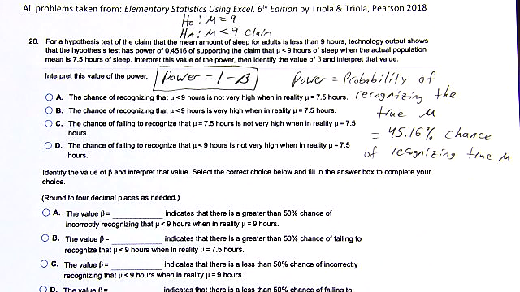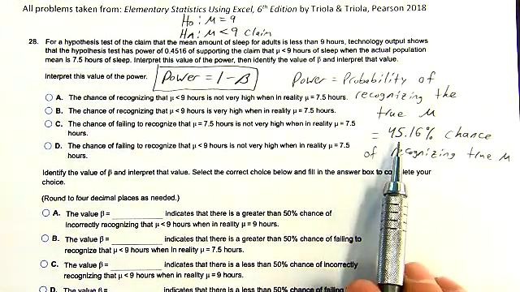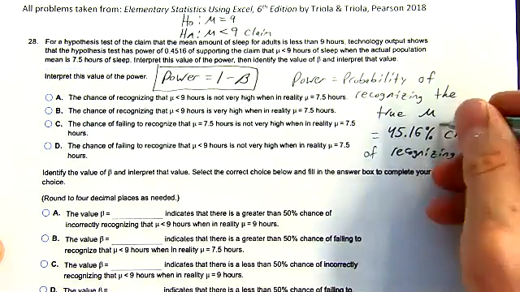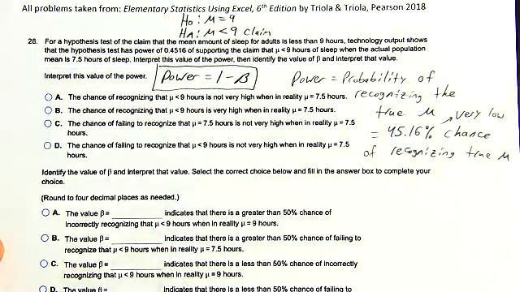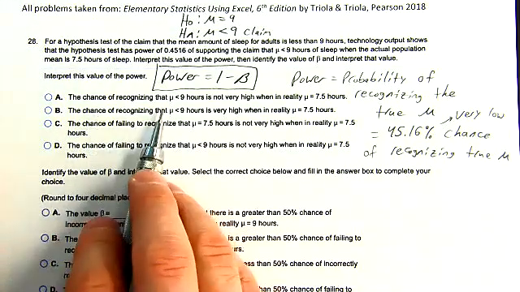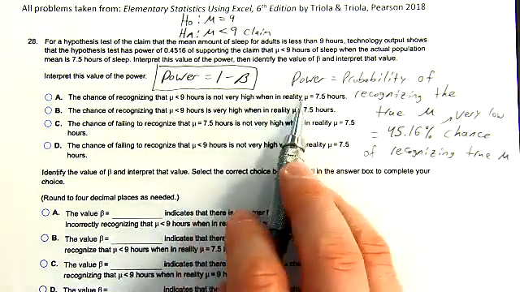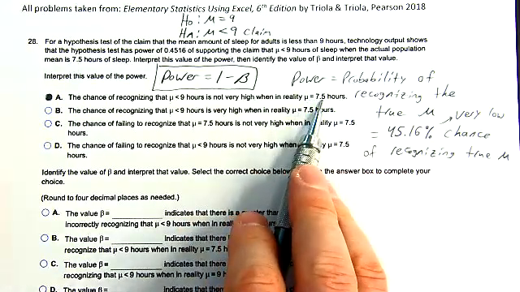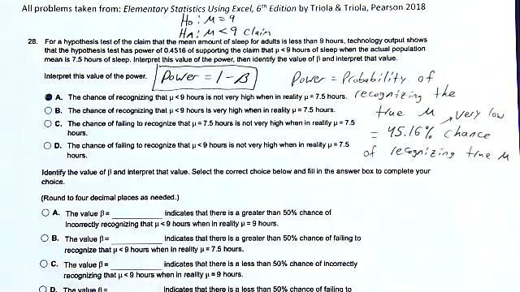So literally a coin flip could do a better job of predicting the true amount of sleep people get. So this is a very low power. So the chance of recognizing that mu is less than 9 is not very high, when in reality, mu is 7.5. So we know that the actual average amount of sleep is 7.5 hours, but we only have a 45% chance of realizing that.